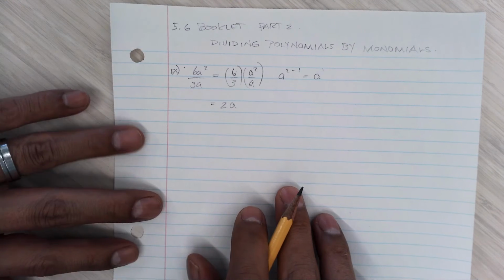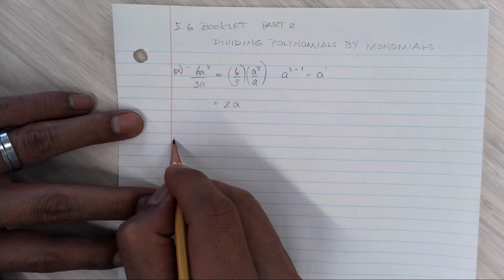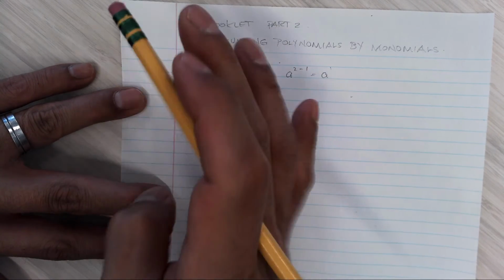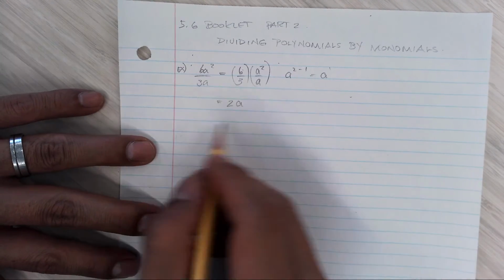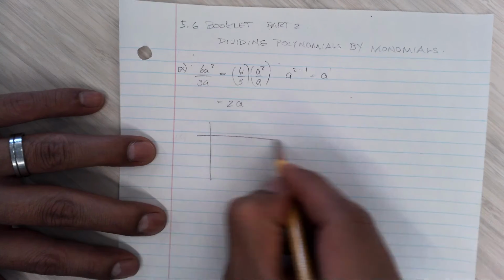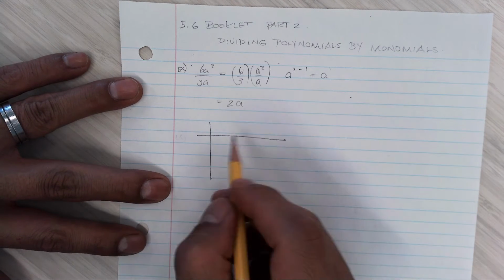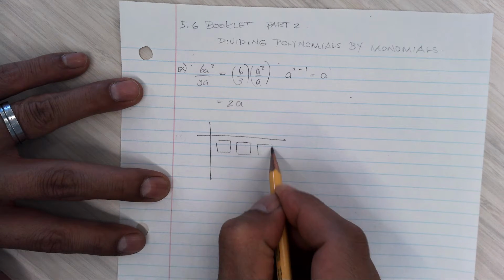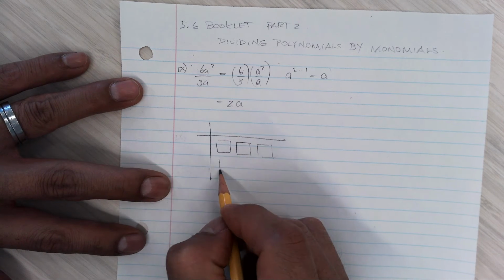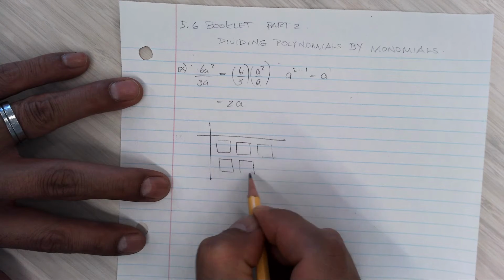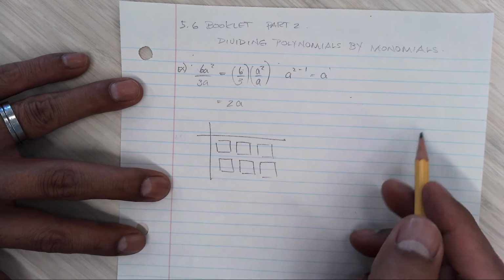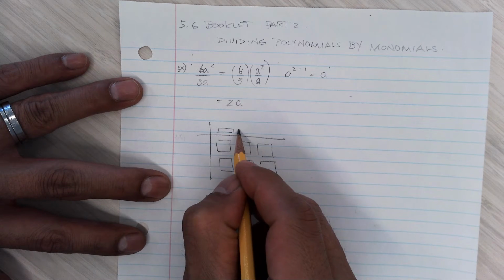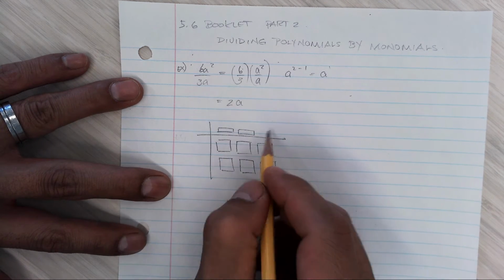The binomial, here's another example. Actually, maybe I should show you how you would draw this as tiles first. If you have 6a squared, I'm going to draw 6a squared here. So if you're drawing this, you draw the 6a squared first in this kind of array, and then you draw the 3a. I'm going to draw the 3a up here because I have 3 columns now.